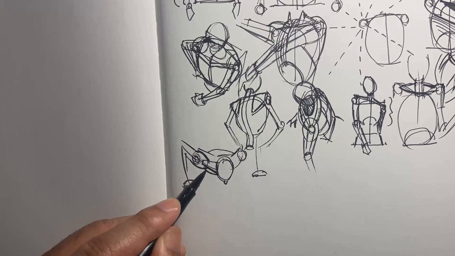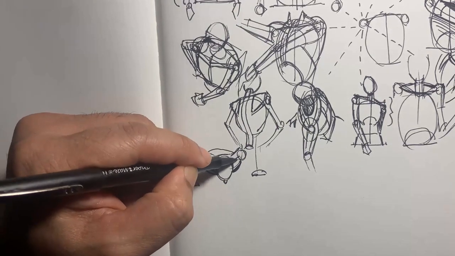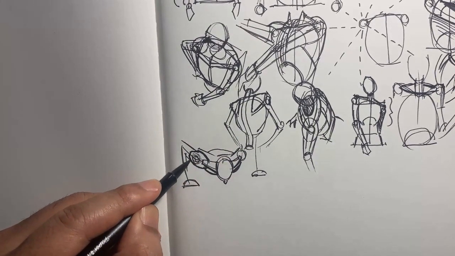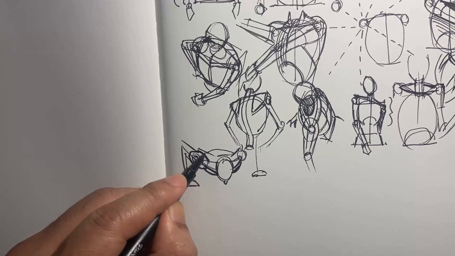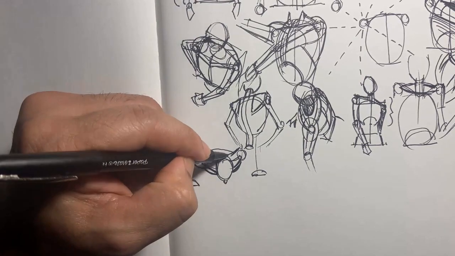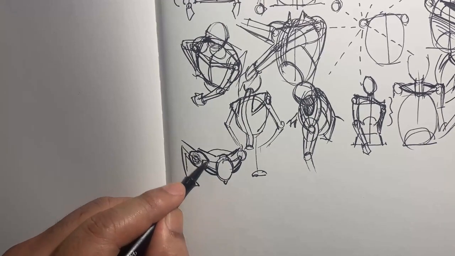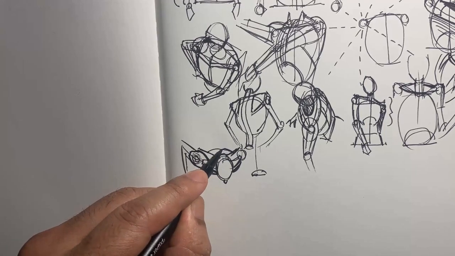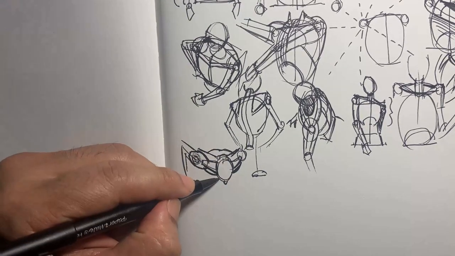So you have the pectorals, you have the trapezius, you have the deltoids, and then you have the back muscles. So you have to know where the shoulder blades are. Kind of like that.